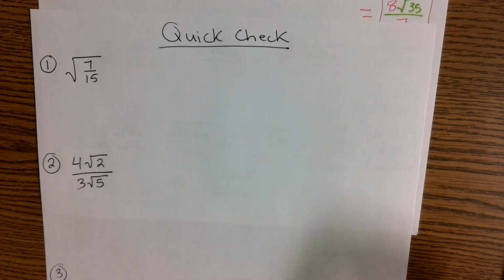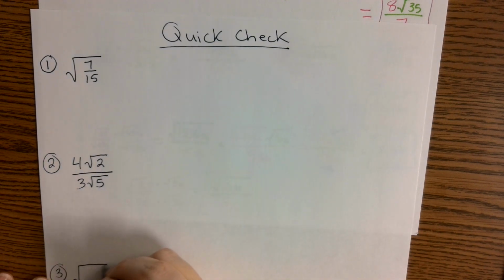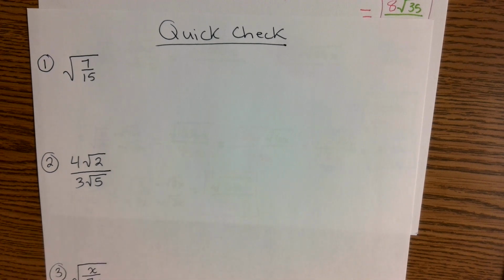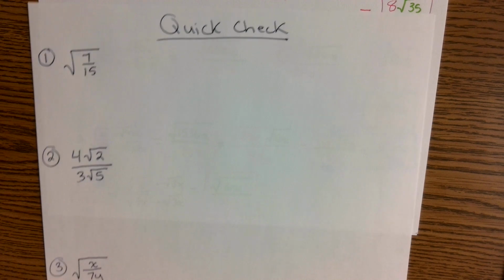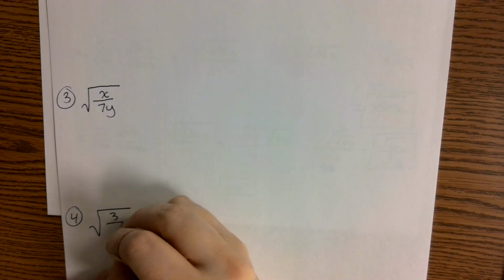Problem 3, the square root of x over 7y. And then problem number 4, we're going to do the square root of 3 over 5x. So we're just going to have those 4 questions that you're going to do a quick check on.